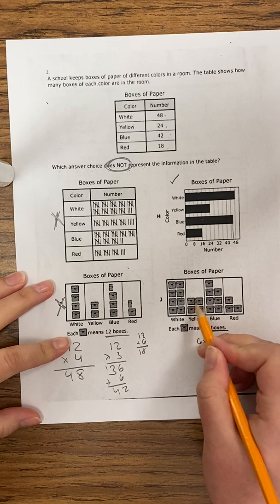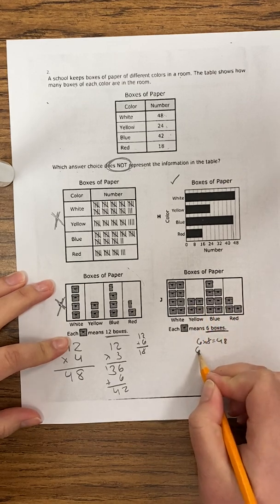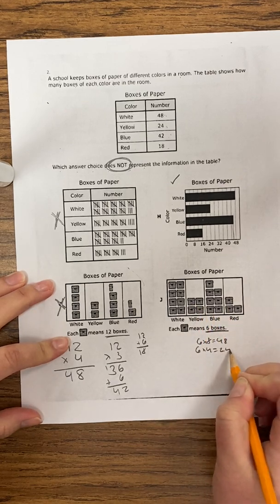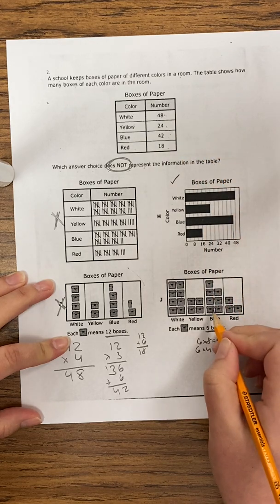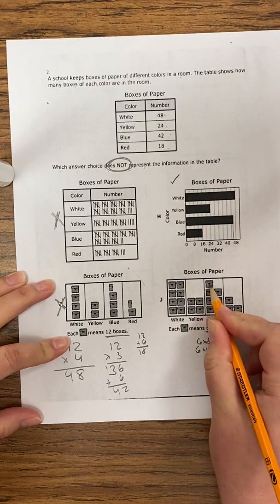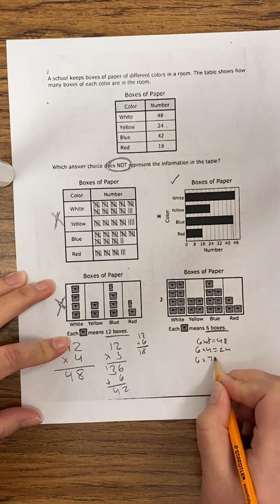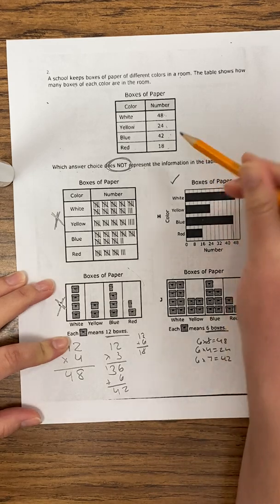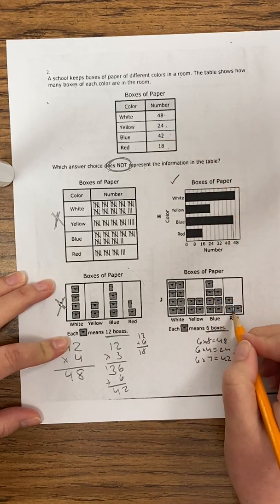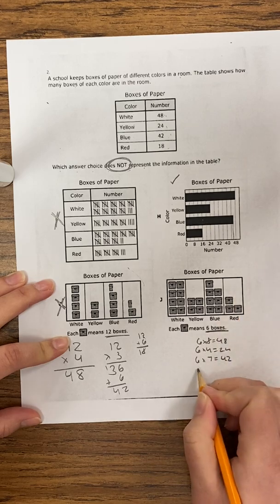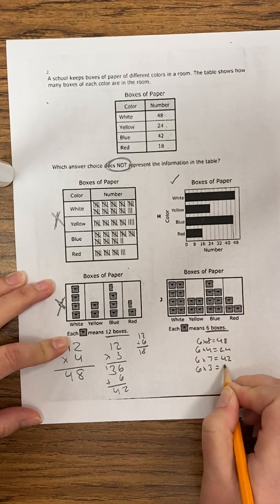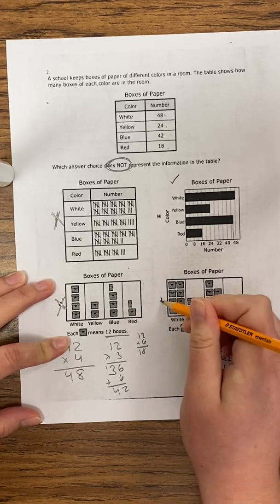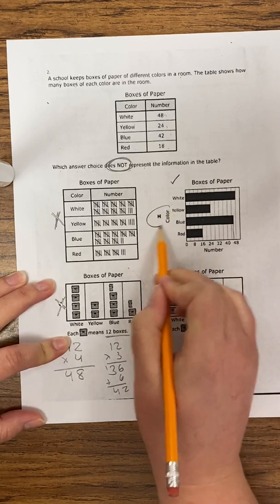Yellow, 1, 2, 3, 4. 6 times 4 is 24, it's matching. Blue, 1, 2, 3, 4, 5, 6, 7. 6 times 7 is 42, still matches. Then we got 1, 2, 3. 6 times 3 is 18. So J is correct. Always double check.